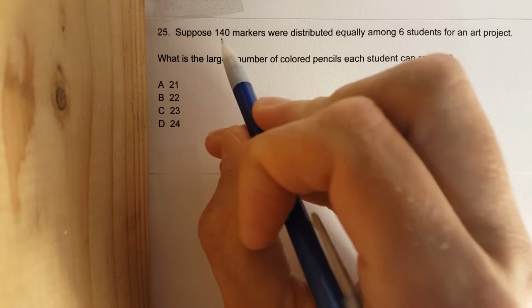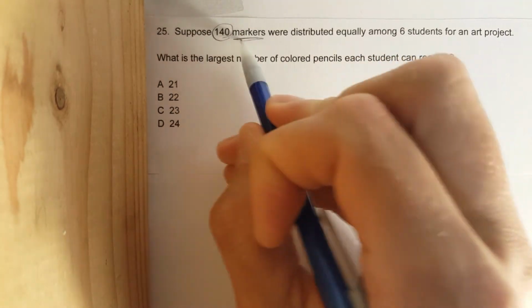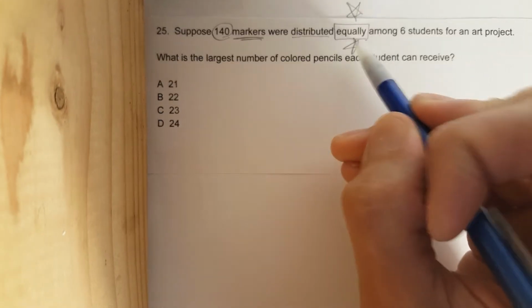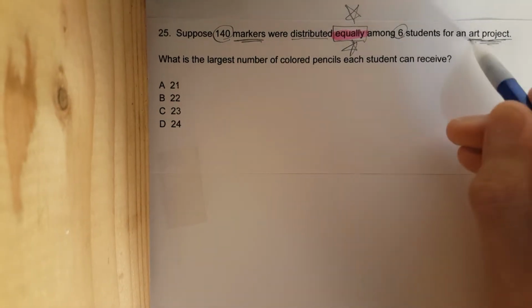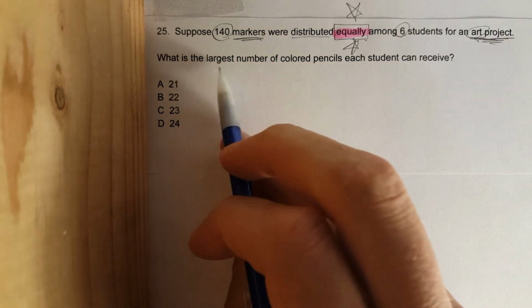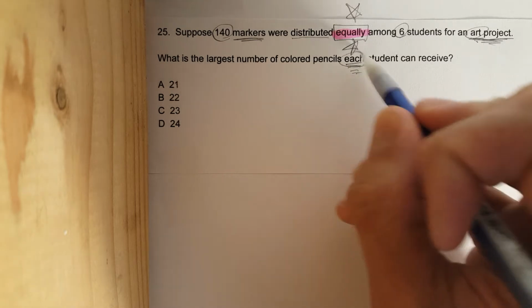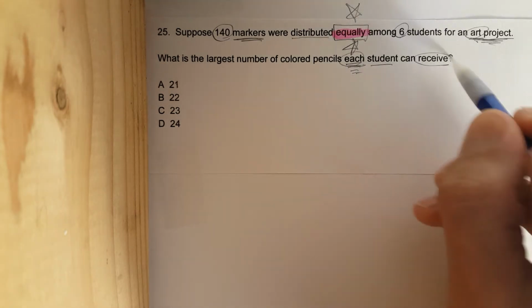Suppose 140 markers, that's a lot of markers, were distributed equally. That is so important. Equally. Don't forget that word. Among 6 students for an art project. Yay, we finally do art. For once, art is back. What is the largest number of colored pencils each student can receive?